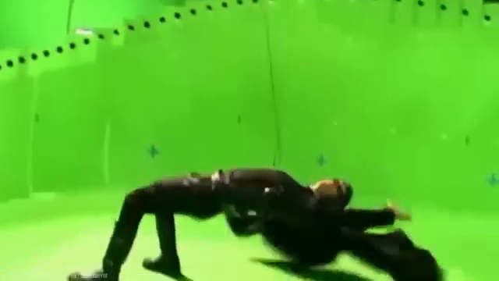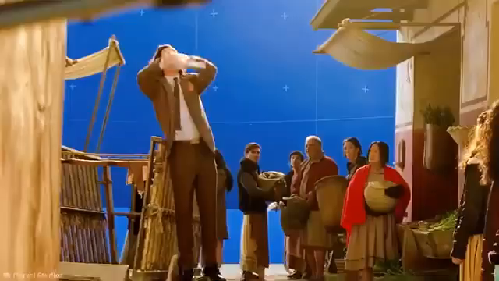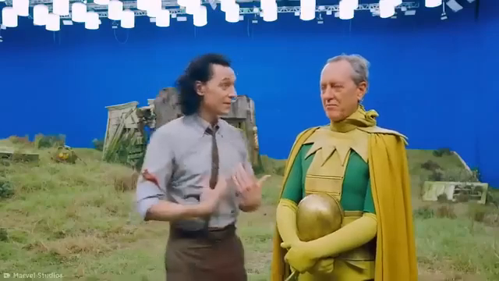Most blockbusters, like The Matrix, were utilizing the green screen instead of blue screen by the end of the decade, though blue screens are still used today, depending on which colors are present in the shot.